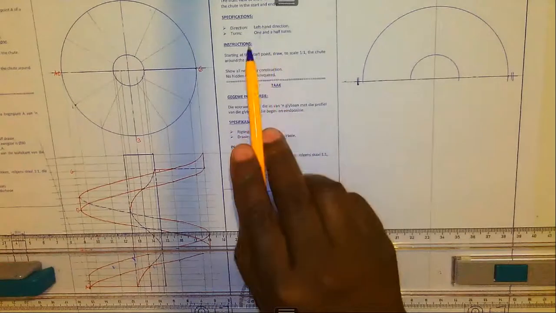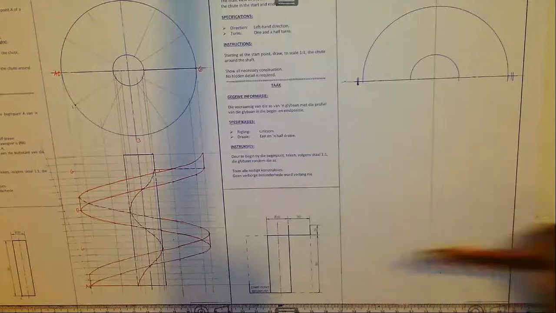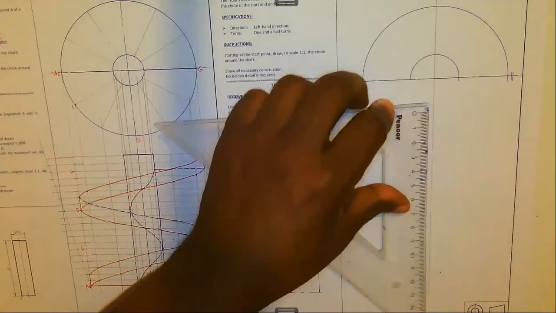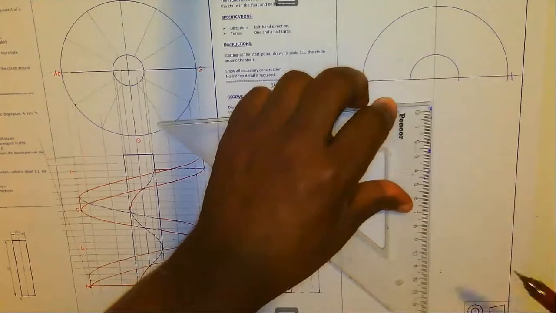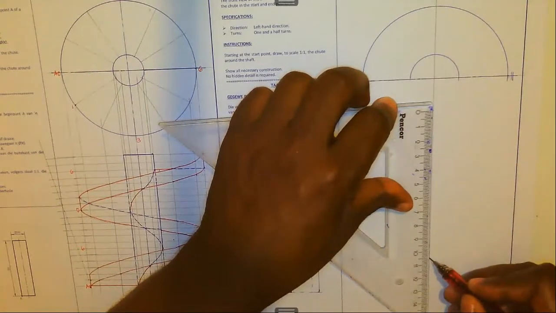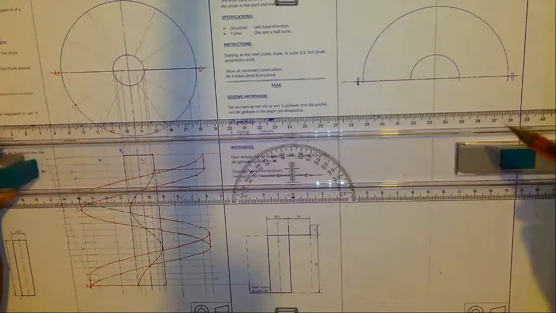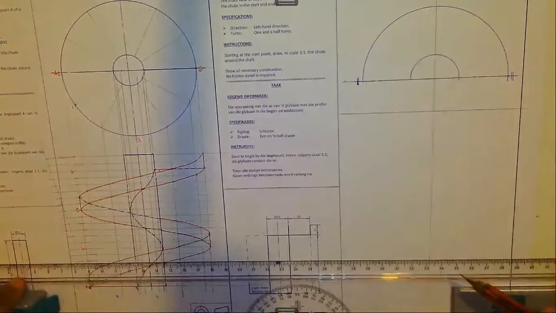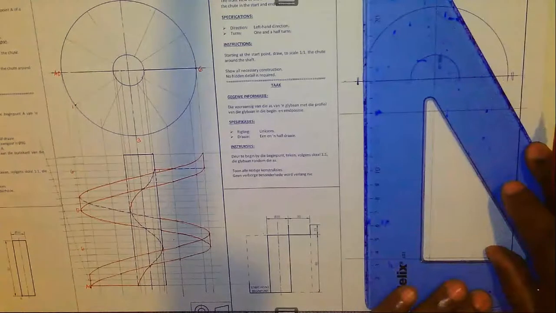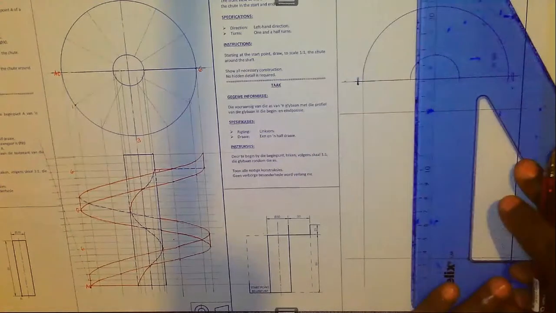It's left-handed, it's 1.5 tens, right? Remember I said the height is 105. It's 105 here. And there you go. Bring this one down. And also this one.